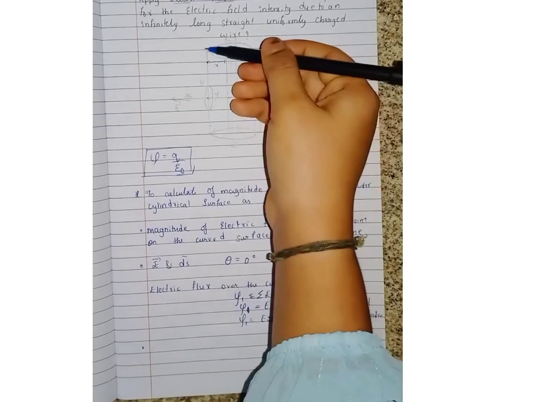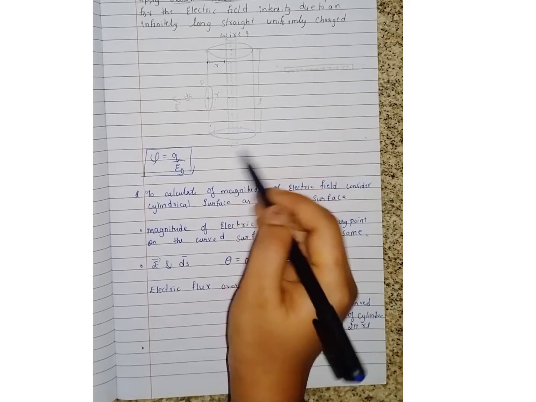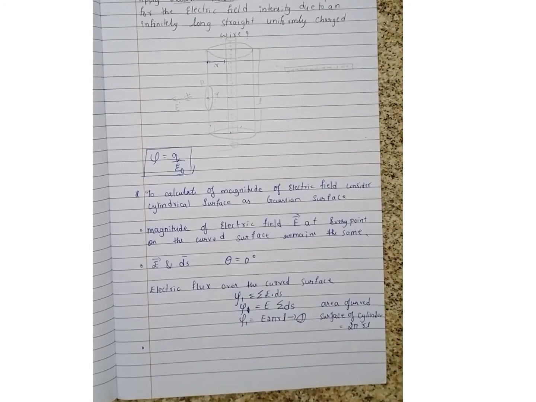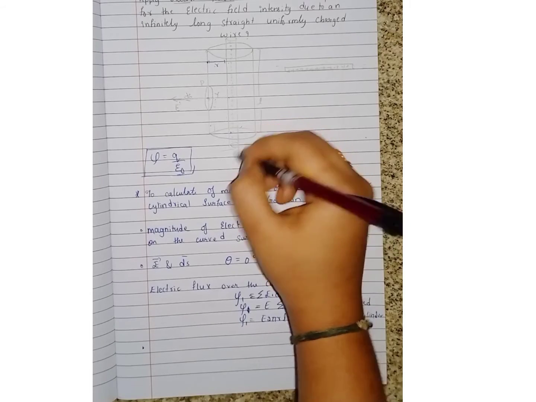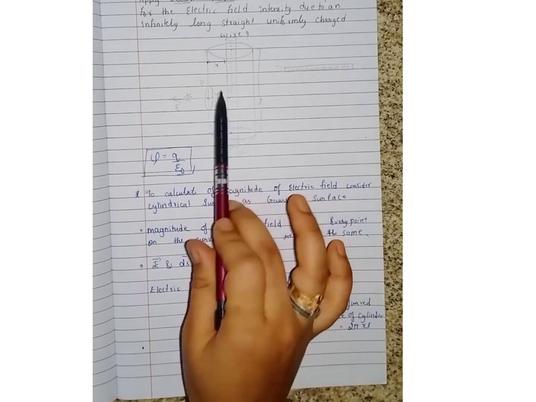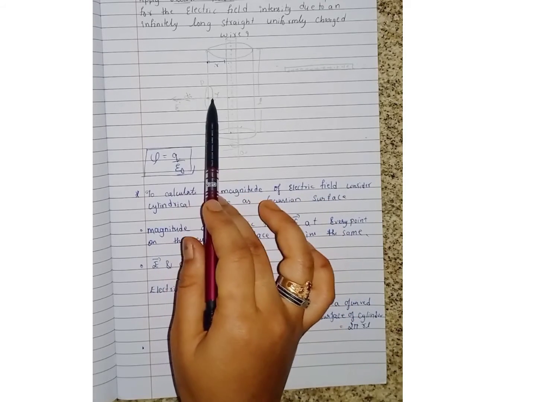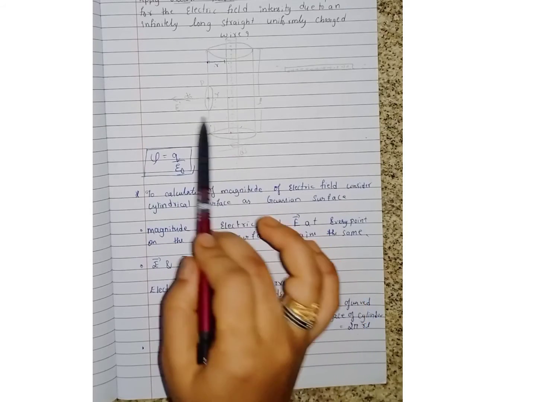Next we are done with the curved surface, now we have to go to the edges. On the ends of the cylinder, the area vector dS is outward and normal at that point. The electric field remains the same, but dS is in the downward direction.